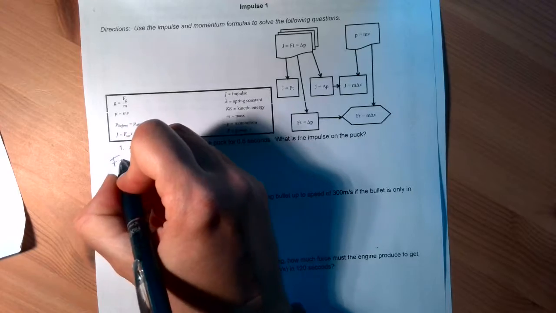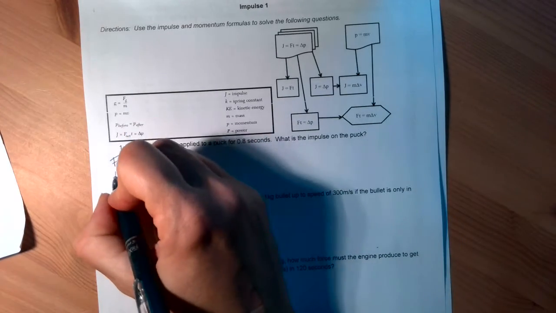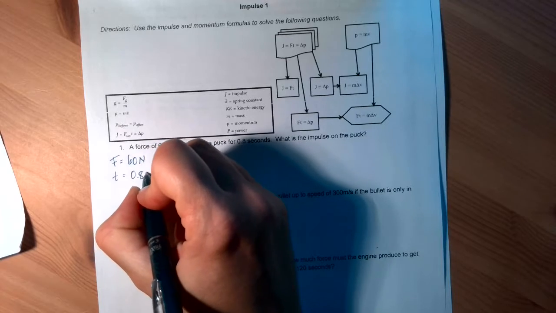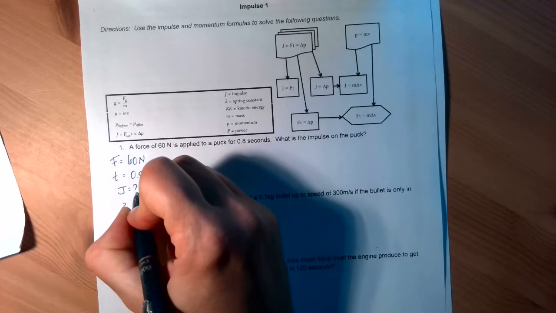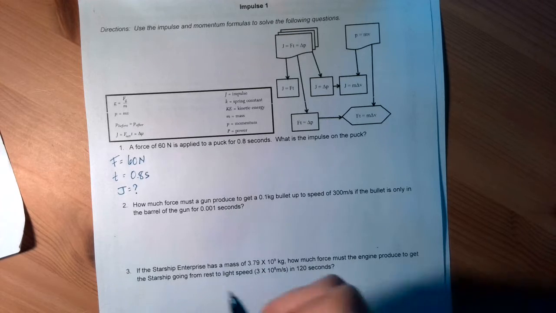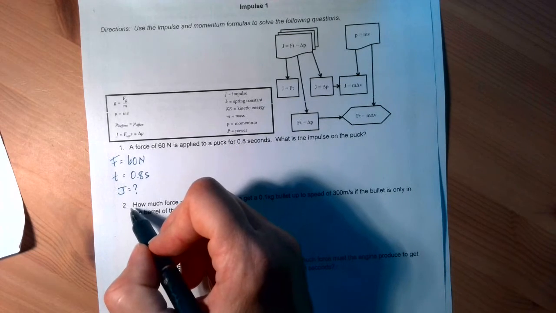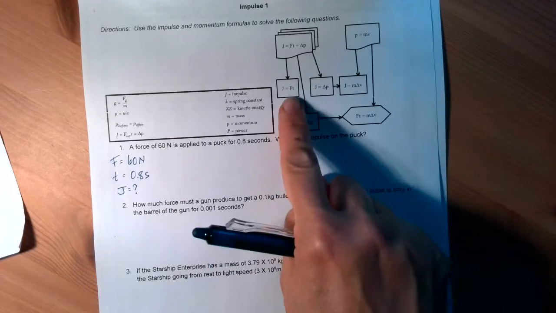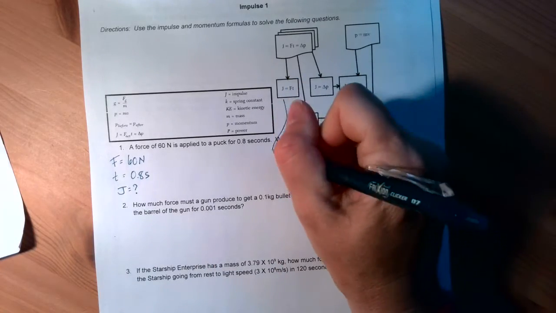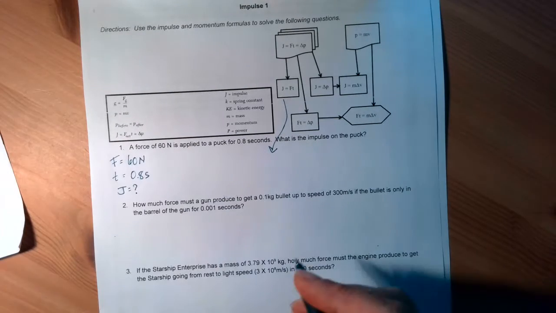So force of 60 newtons is applied for a time of 0.8 seconds, and we are looking for impulse, and impulse is J, or as we made a joke, let's just call it Jim Pulse. Jim Pulse, there we go. All right, so we need a formula that has these things, and the formula is this guy right here. J equals FT, and that's just the beginning of this formula here.